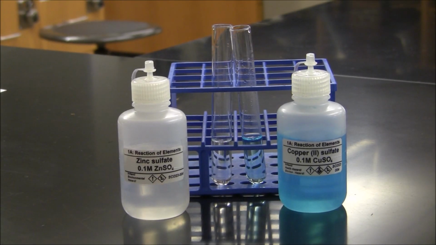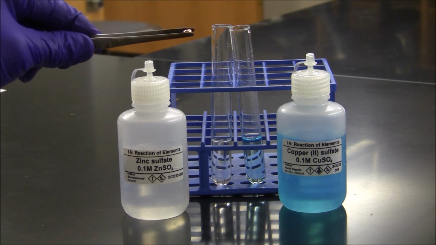Reaction 6 is also a replacement reaction. This is the reaction of metals with metal ions. I've placed 3 milliliters of a zinc sulfate solution in the left test tube and 3 milliliters of copper(II) sulfate in the right test tube. We're going to try to react the zinc sulfate solution with elemental copper metal.